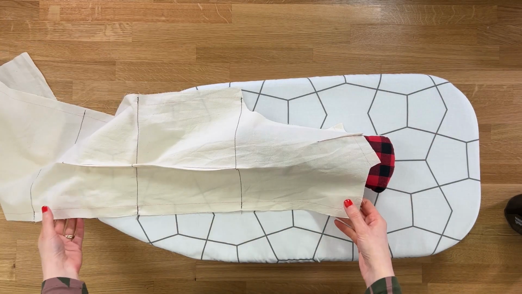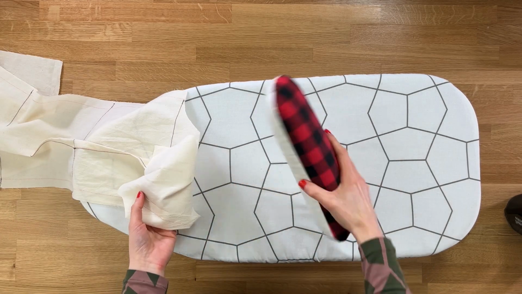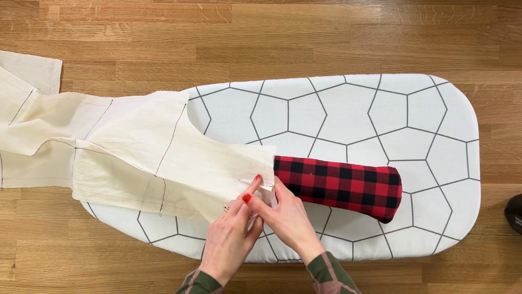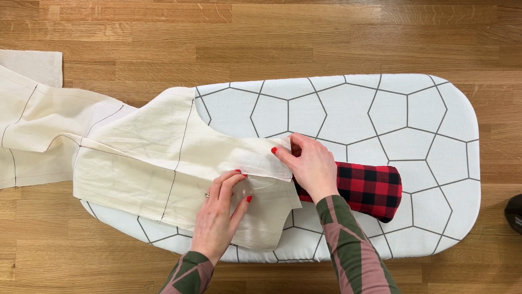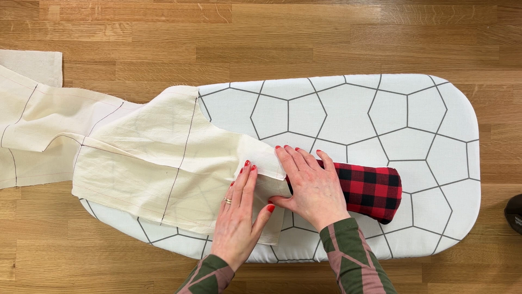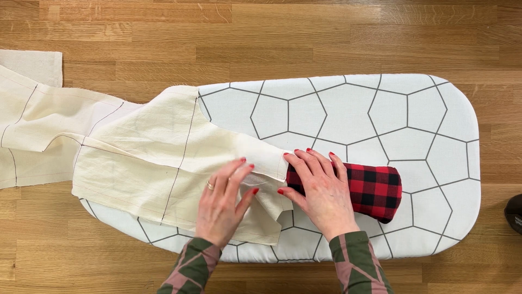So here's my centre back. I've got 2 darts here, one at the top at the shoulder. Now I'm going to use this tailor's ham. If you've not got one of these, you could just roll up some old towels into a nice tight tube. And all that does is it allows you to kind of curve the shape of the dart over that nice curve of the tailor's ham.